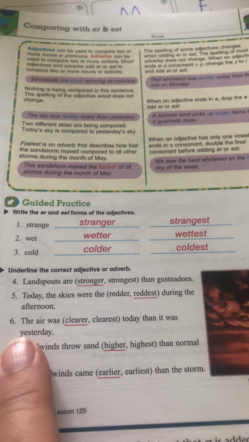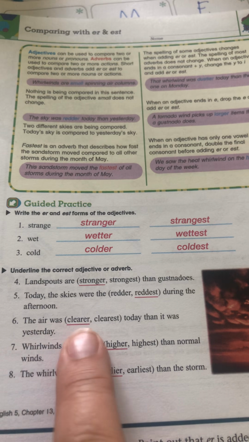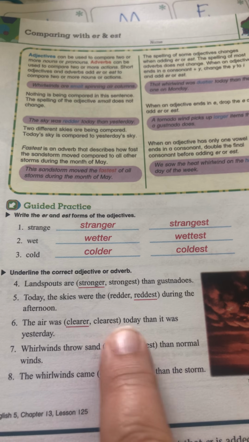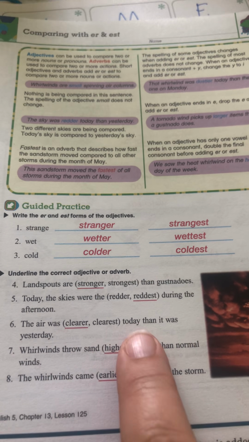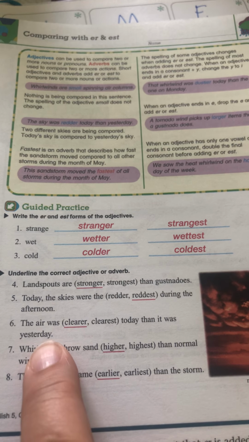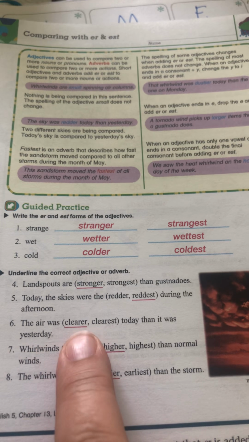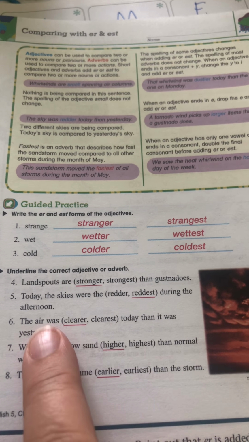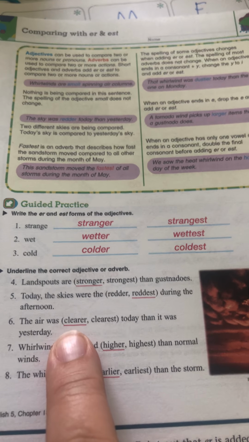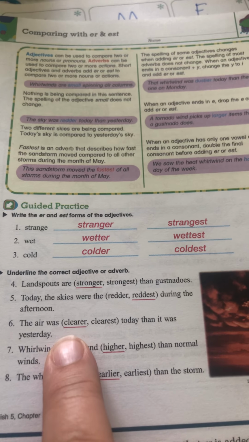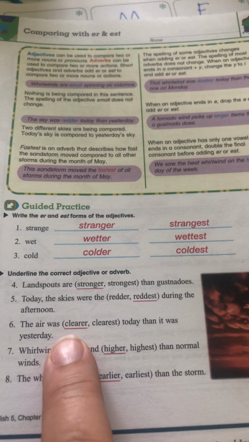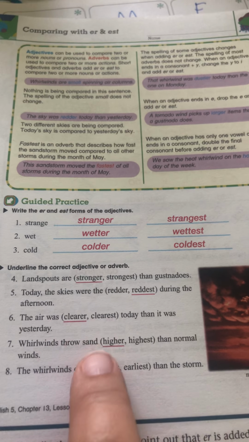In this example, the air was either clearer or clearest today than it was yesterday. Since I'm comparing today with yesterday, that's two items, I use ER. The air was clearer today than yesterday. If I said the air was clearest today than yesterday, that would not make sense. It doesn't sound right to us.